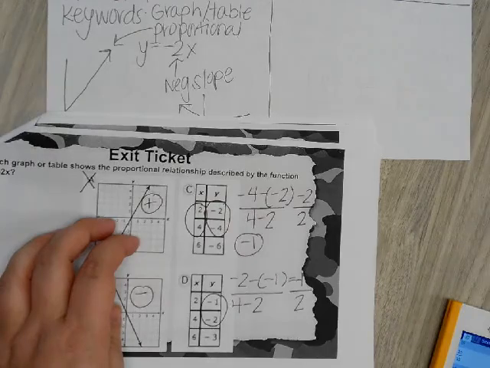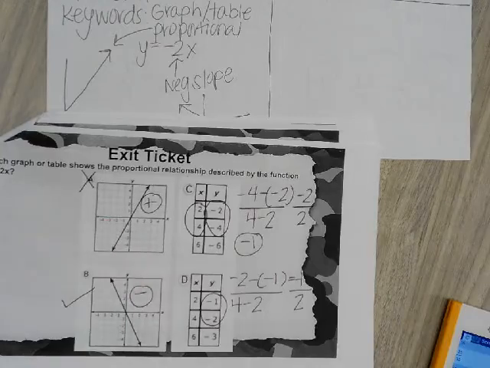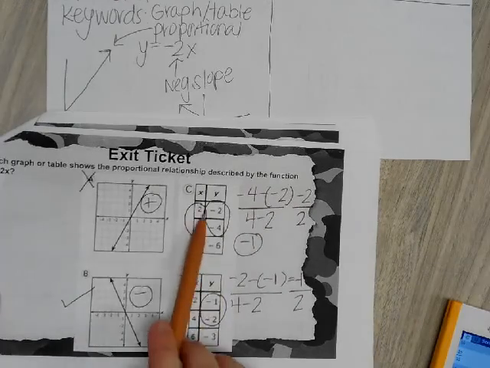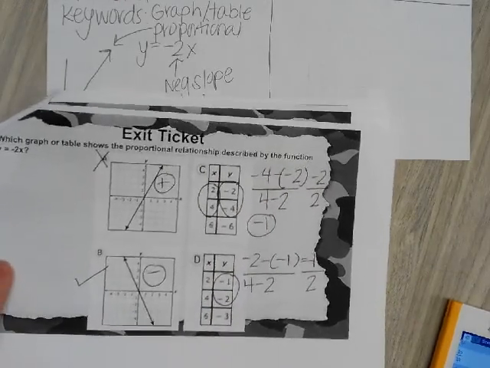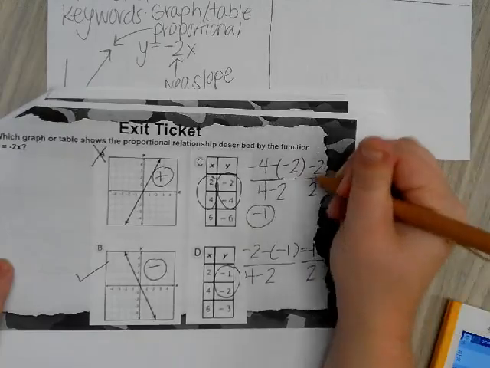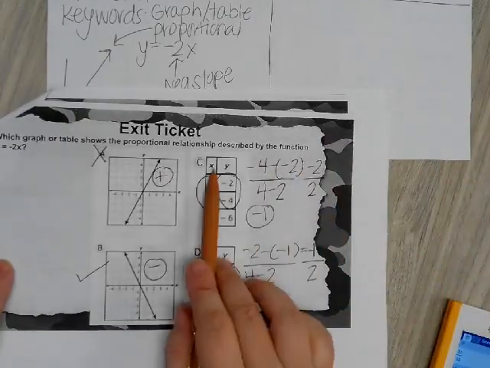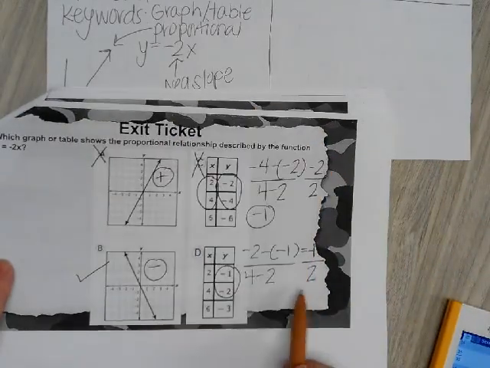Something's wrong. Oh, I don't know why I was looking for 2 whenever my answer is just 1. What am I doing here, you guys? Okay, so this would be a -1 as my slope, so it cannot be C. This is -1/2 as my slope, so it cannot be D.